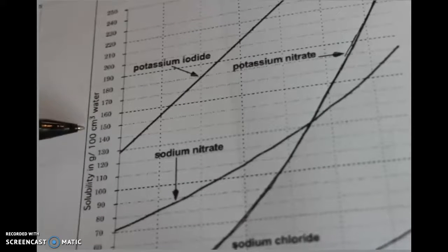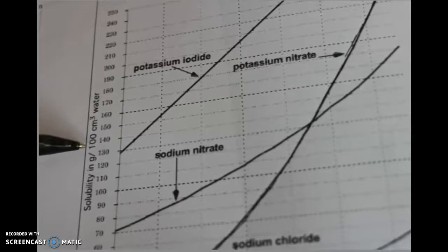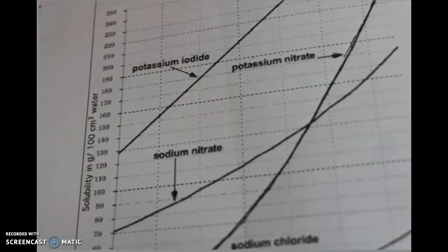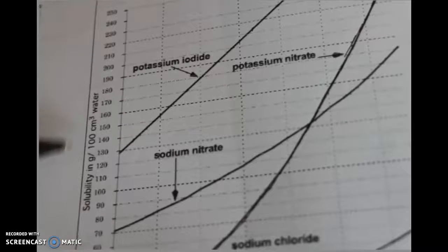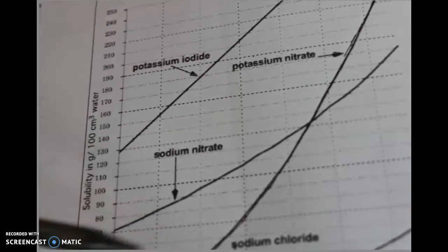So this is basically saying per 100 milliliters of water, right? So if you change the amount of solvent, you would actually get a different amount of solute to dissolve. So you want to pay attention to those things.